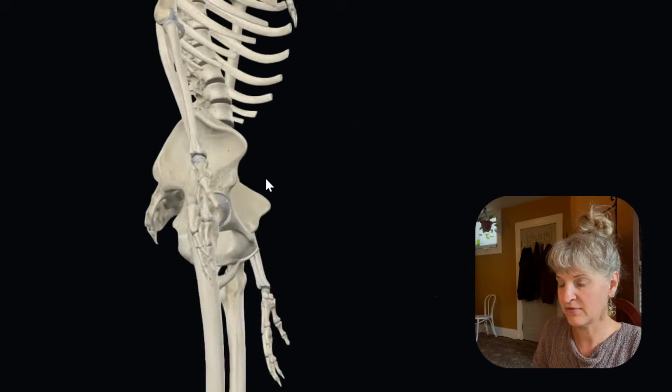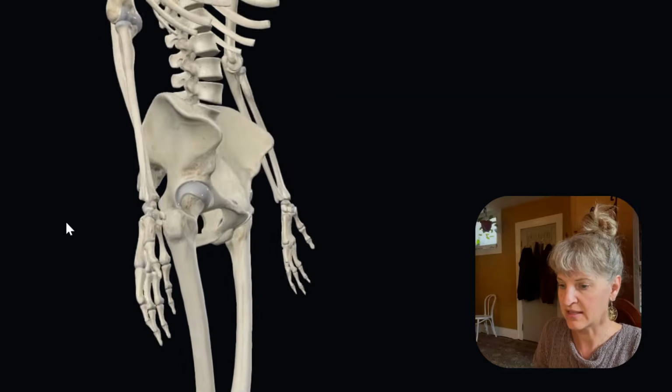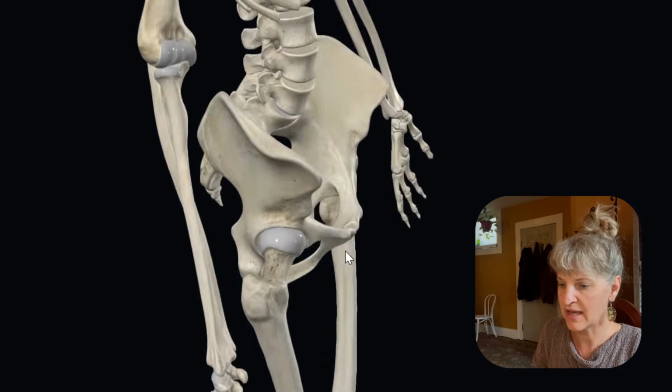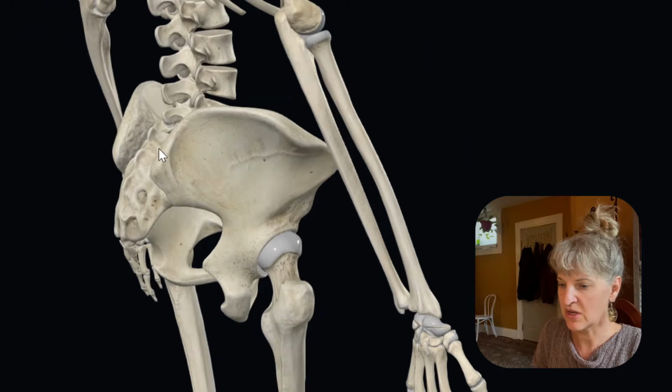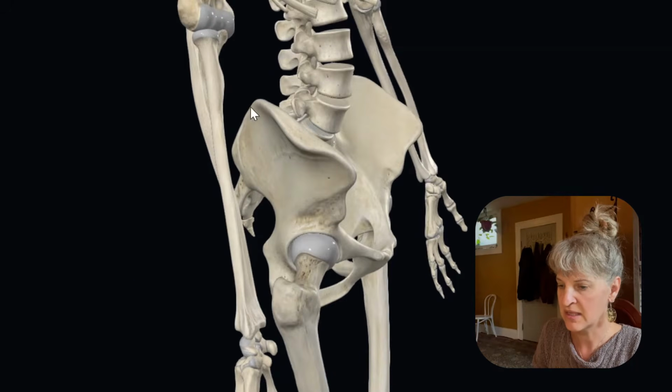Okay, and so here we're going to get started with looking at the major landmarks of the pelvis and thigh. We're going to be looking at first the pelvis, and then we're going to move down to the leg attachments that we need to be considerate of. First of all, we have the iliac crest, and that runs along the top of the hip right there, all along the top of the ilium.